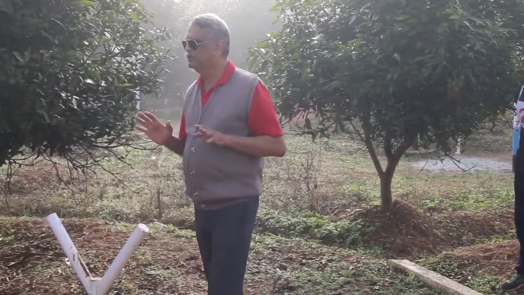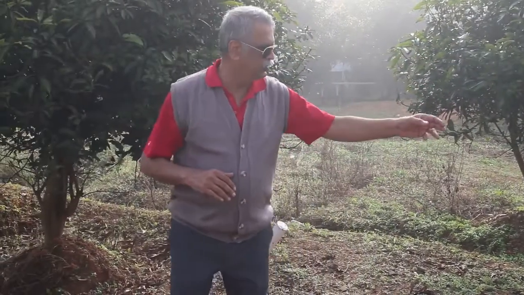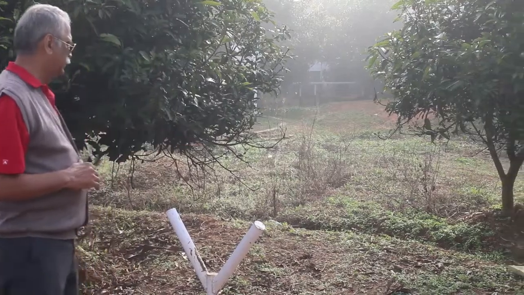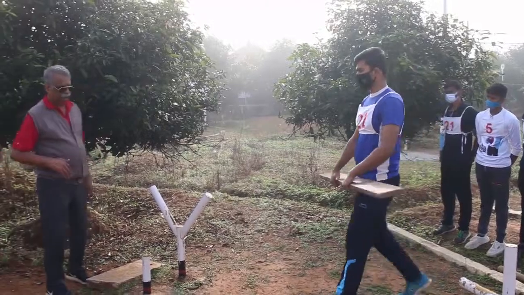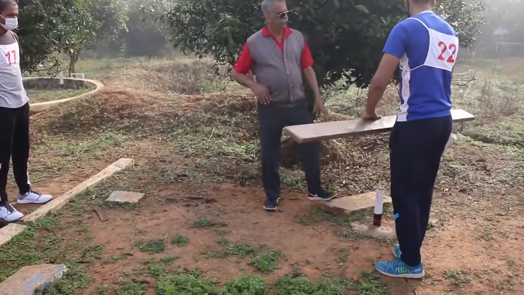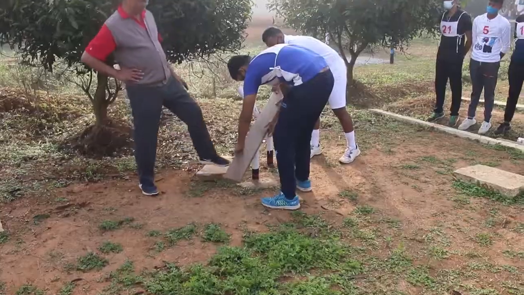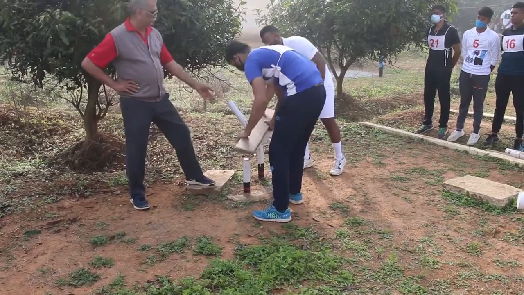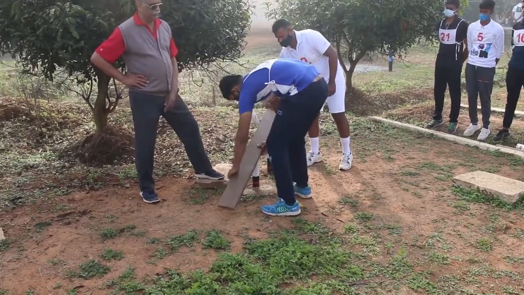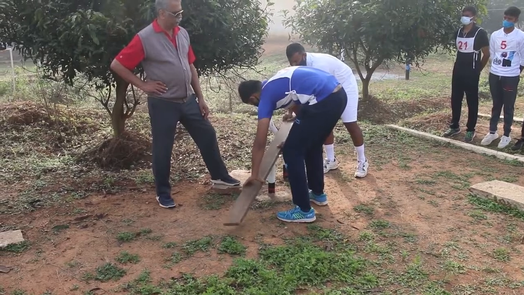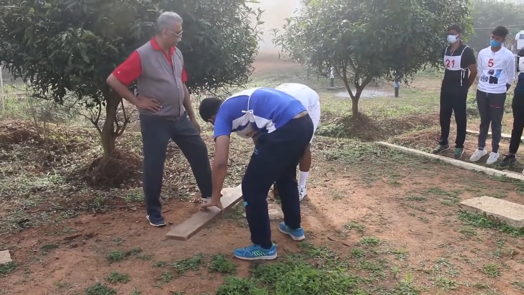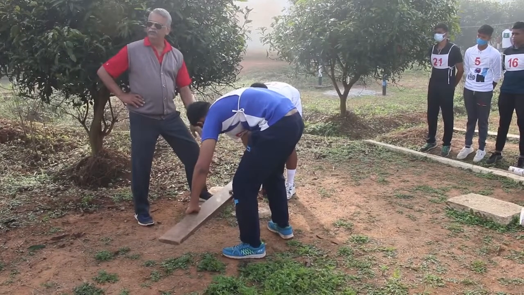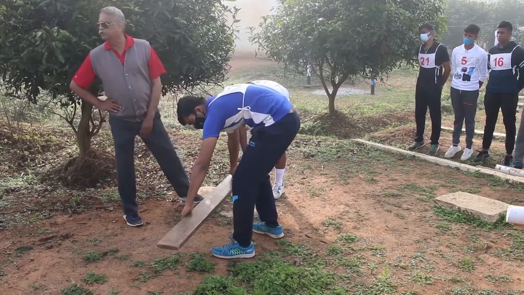Understood? Now, two of you, just get that plank and come here. Now here is the structure. How will you make a cantilever out of this? Obviously, this is the pivot. So put the plank over the pivot, bring it in front, touch it onto that portion. Now the pivot is in place, but the load is not there.